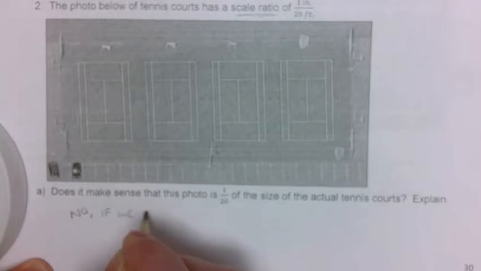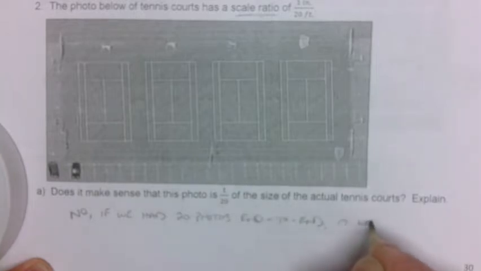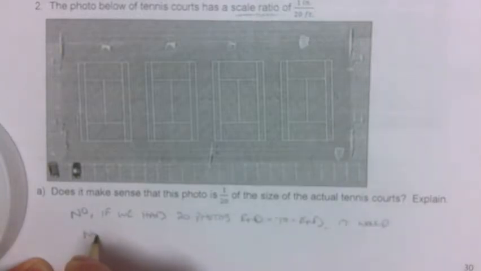If we had 20 photos end to end, it would not be the length of the tennis courts.